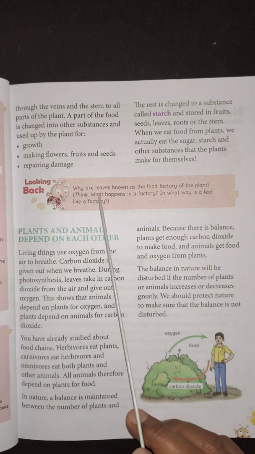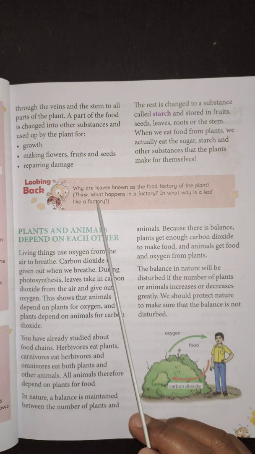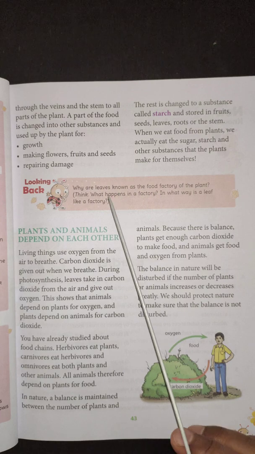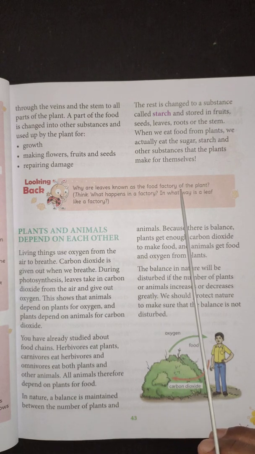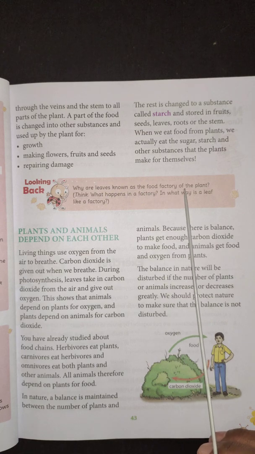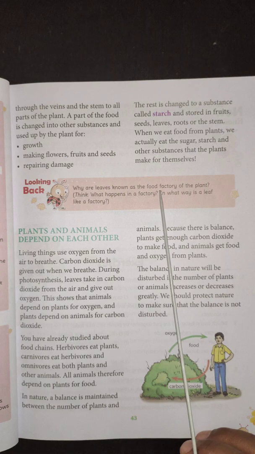Looking back, why are leaves known as the food factory of the plant? Think, what happens in a factory? In what way is a leaf like a factory? Leaves are called the food factory because the leaves of the plant help in preparing food through a process called photosynthesis. That is why it is called a factory.